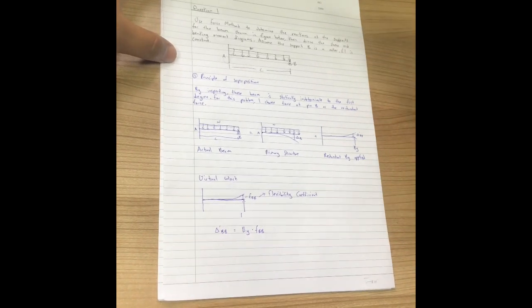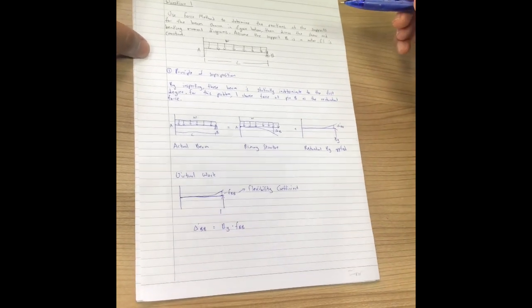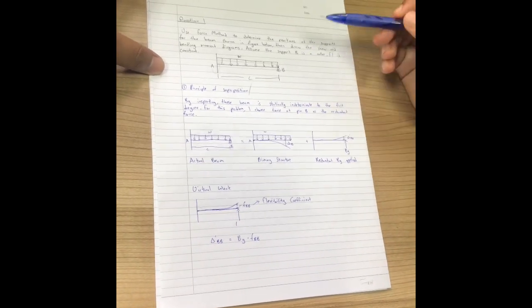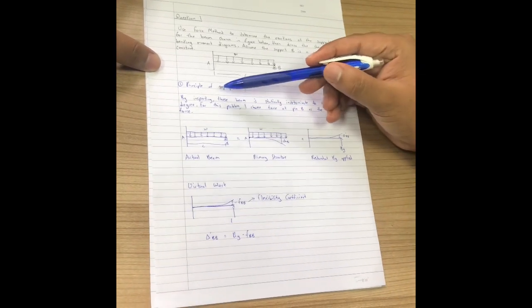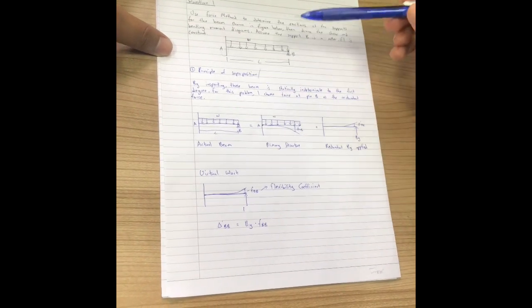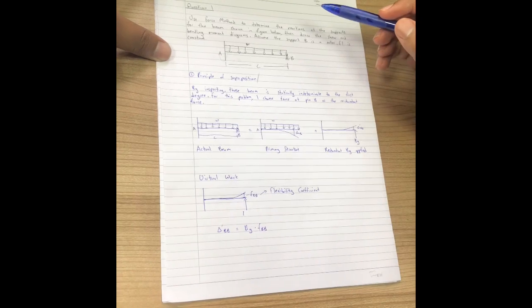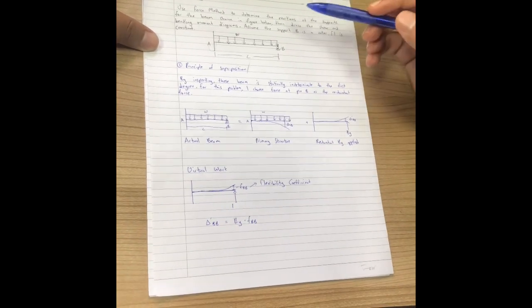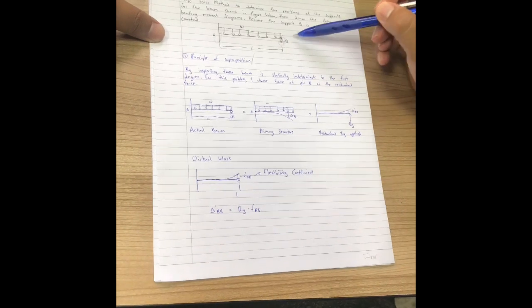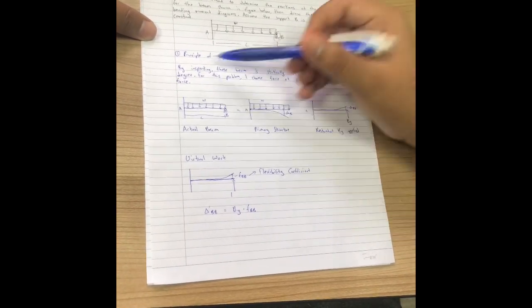There are several steps in solving this kind of problem. The first step is principle of superposition. First, we need to inspect the beam. By inspecting, this beam is statically indeterminate to the first degree because it has one extra force. For this problem, I choose force at pin B. This is the force here as the redundant force.